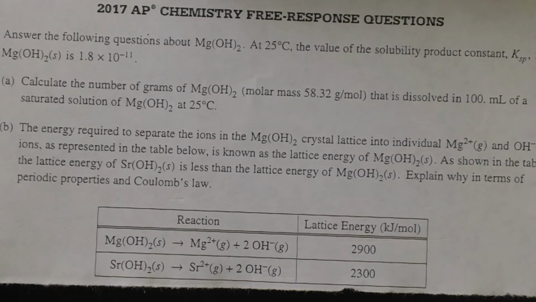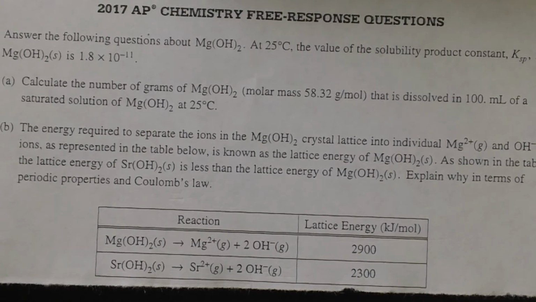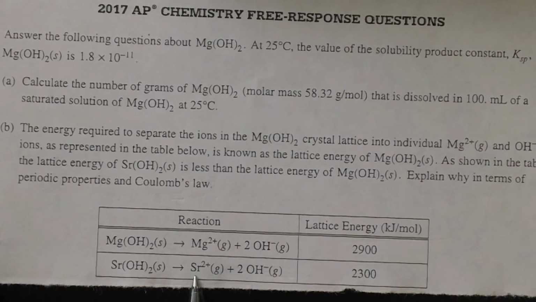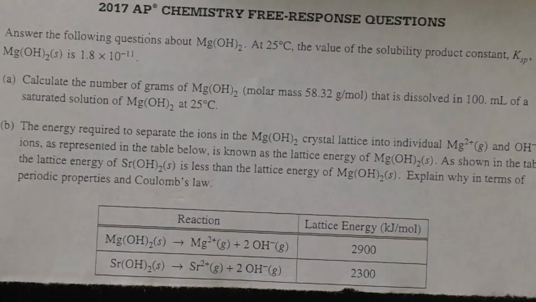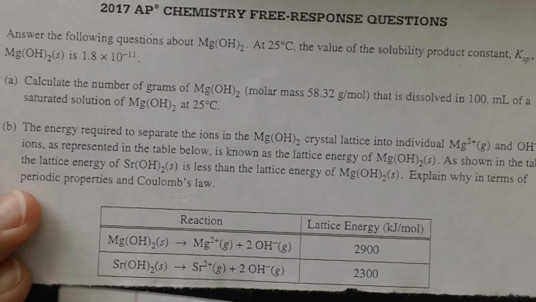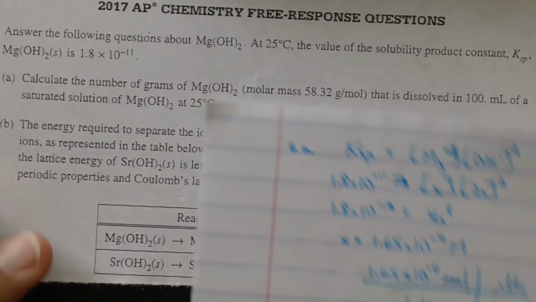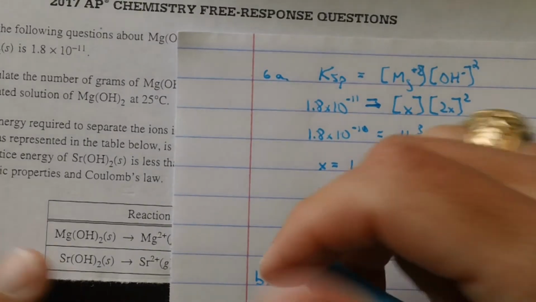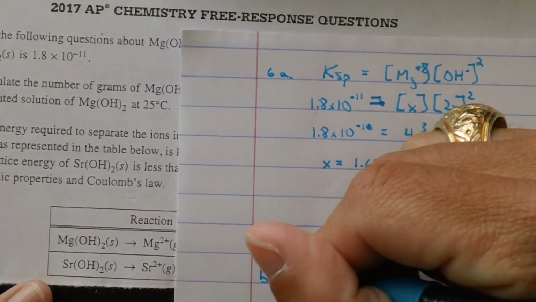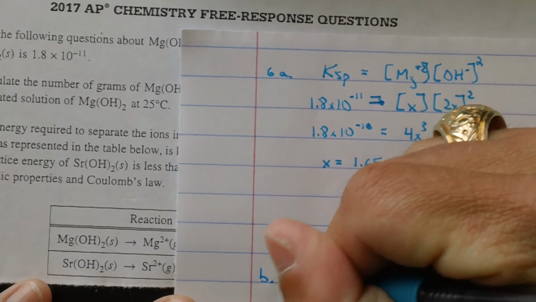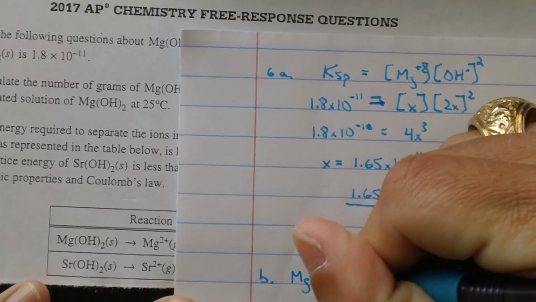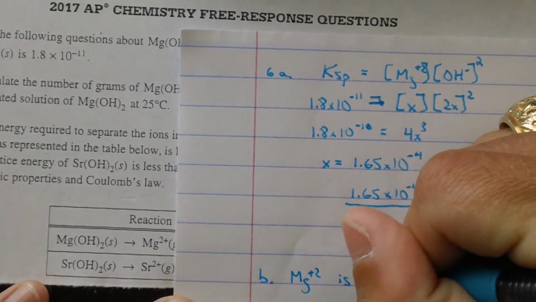Explain why in terms of Coulomb's law. And so there's a couple things you've got to point out. The beauty is they have the same charges here. So I'm not addressing charges, I'm addressing sizes of magnesium versus strontium. Good? And so magnesium, is it bigger or smaller than strontium? The magnesium ion is smaller.